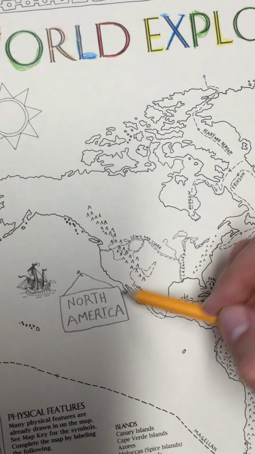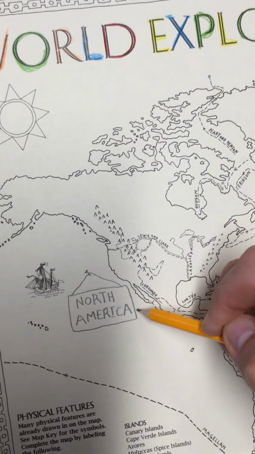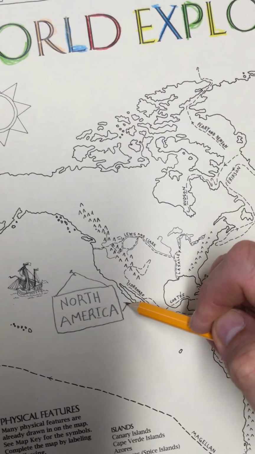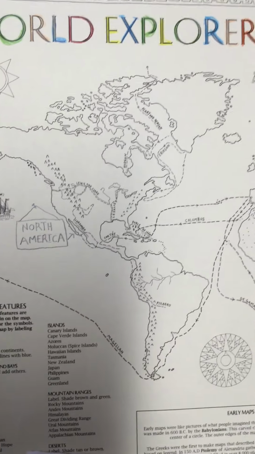And we can just put a little arrow to the continent like that. That's kind of a cool way to make your map look a little different, okay? And remember, this map is highly decorative. We're really trying to make it look kind of interesting.